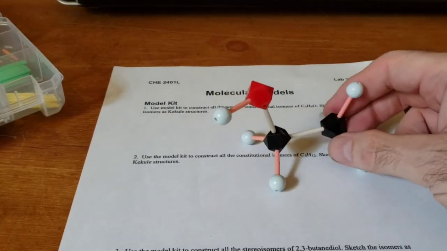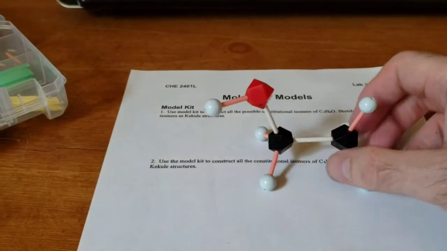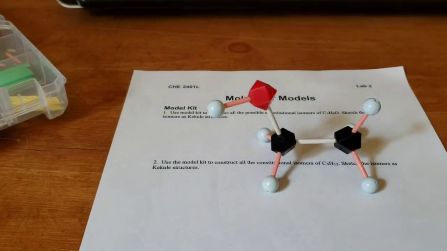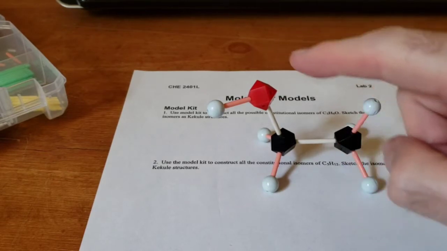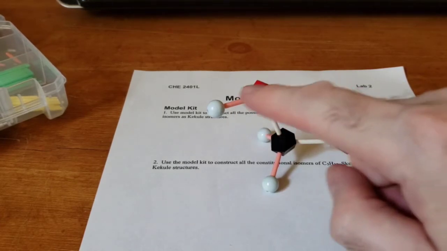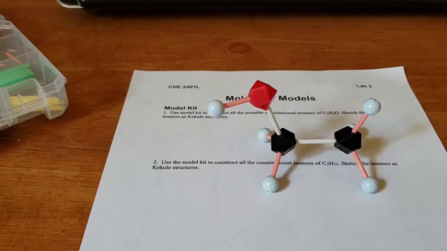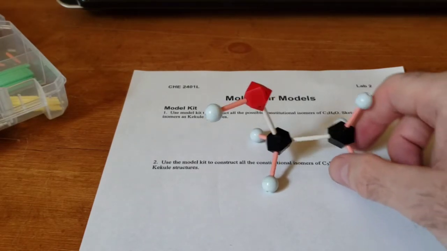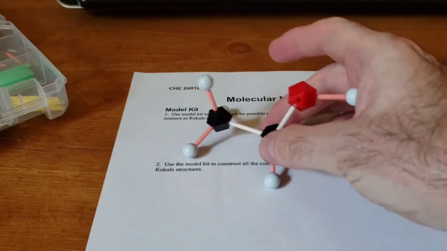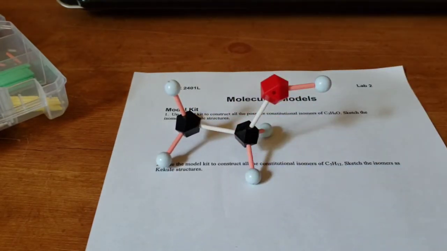This is C2H6O. Carbon catenates, bonds to itself. All the other available valences are occupied. Of course, oxygen has a pair of lone pairs of electrons. There are 2 lone pairs of electrons, giving a bent geometry to the oxygen. This, however, is not the only constitutional isomer.